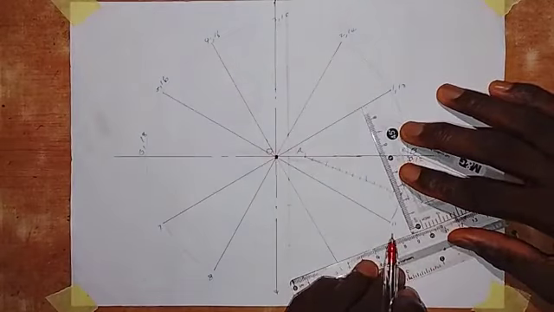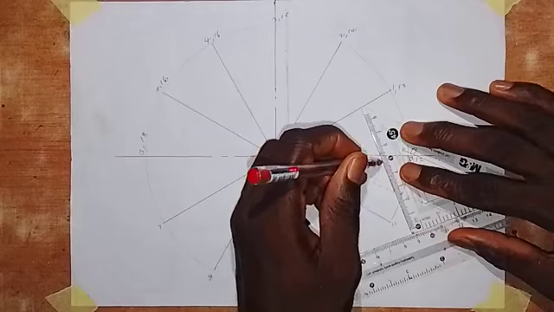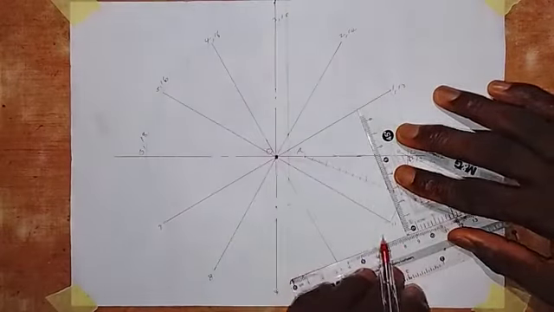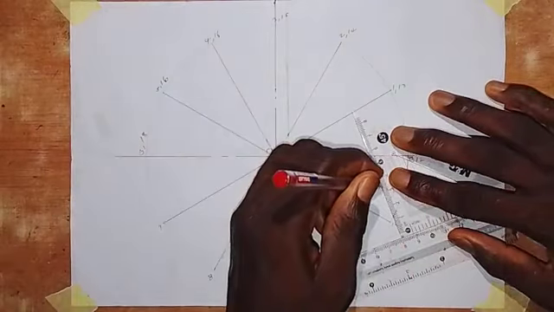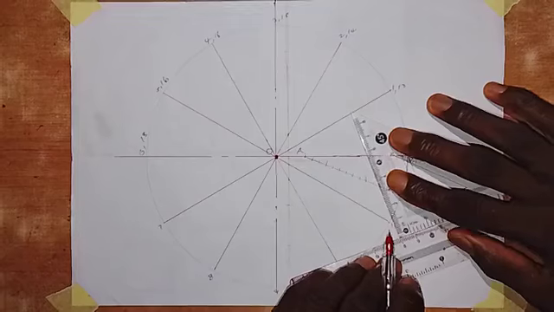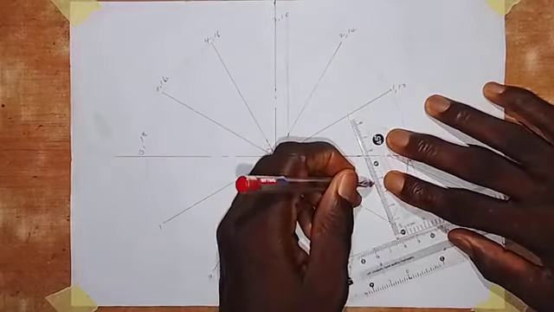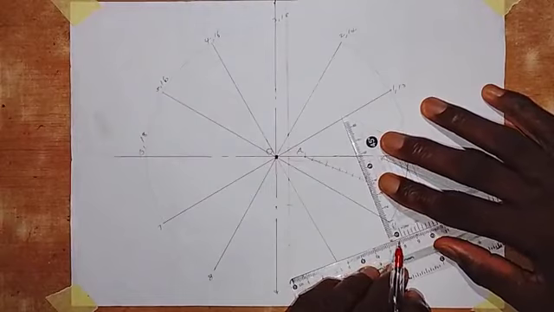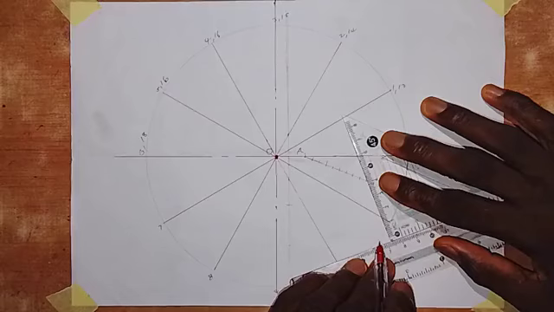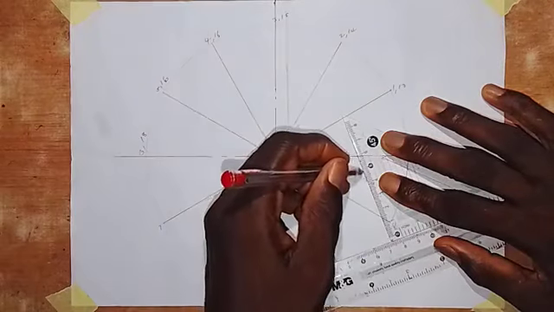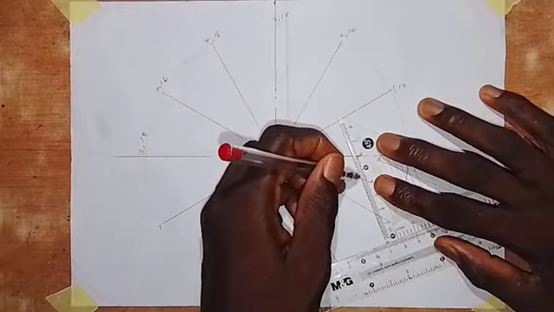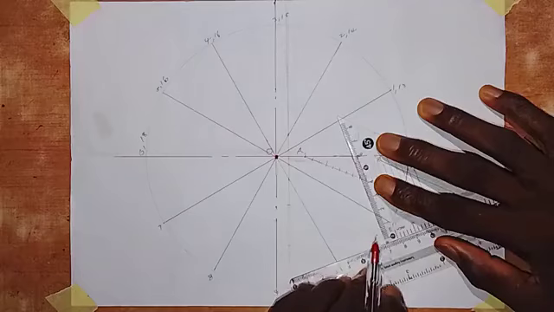So next one I will draw to touch line AB. Then next I will also draw from here to touch line AB. Okay, so we go on like that, drawing the line to touch line AB, because it is line AB that we are dividing into 18 equal parts. So that's what we are doing right now, as we are told that we should construct an Archimedean spiral of 1.5 convolutions. So that's why we divide line AB into 18 equal parts.